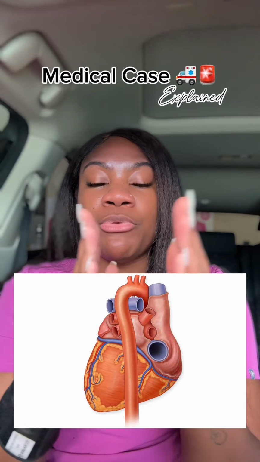Now I think we need to go back and talk about what exactly is an aorta. So your aorta, everyone has it. Your heart pumps blood through your aorta, and that pumps blood to everywhere else in your body. So your aorta is a very, very important vessel. It is the biggest one in the body.